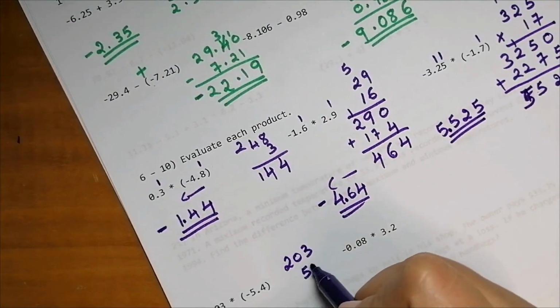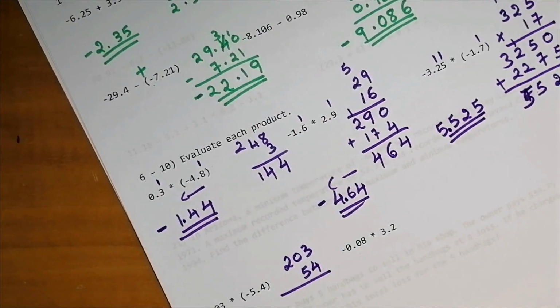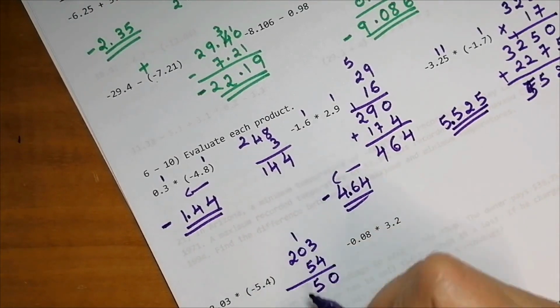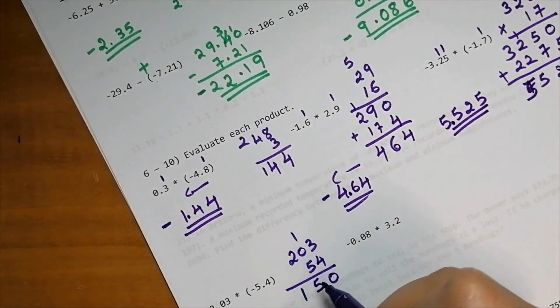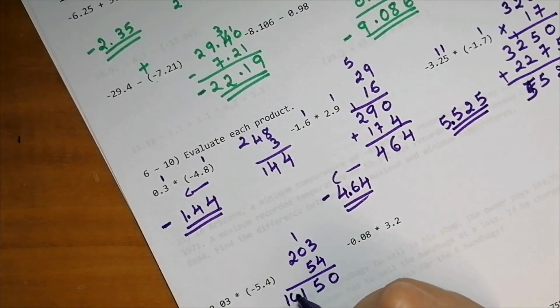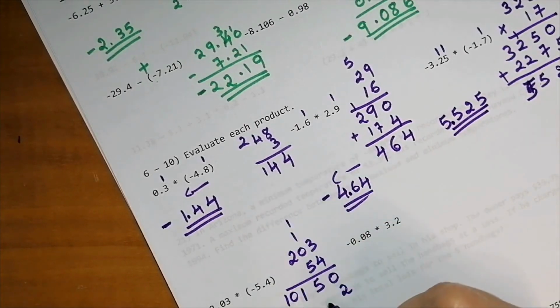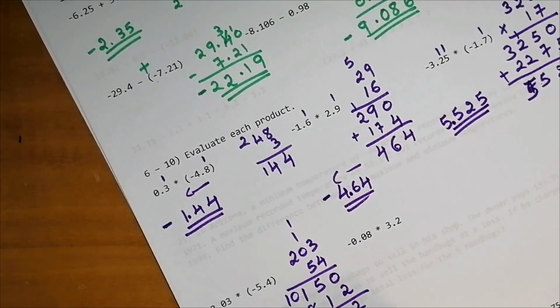203 times 54. Okay. So first we put 0 here. 5 times 3 is 15, 1 here. This will be 1. 5 times 2 is 10, plus 4 times 3 is 12. 1 here, 1 here. This is 8. Right? 2, 6, 9, 1, 0. So the answer is 10962.